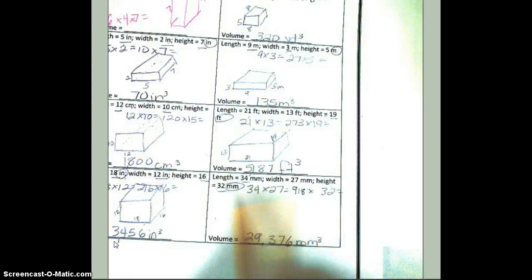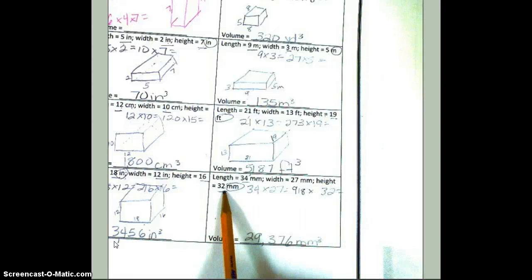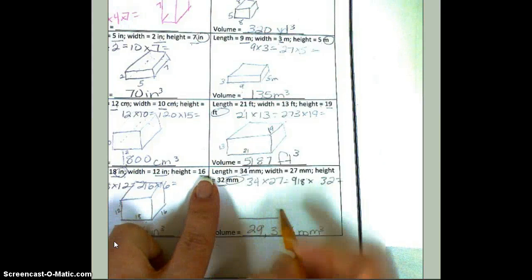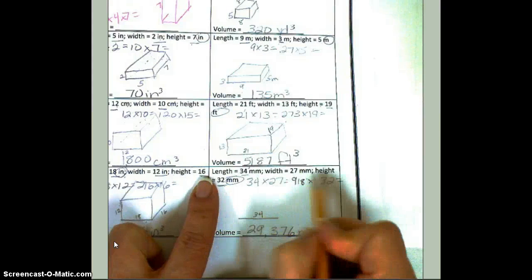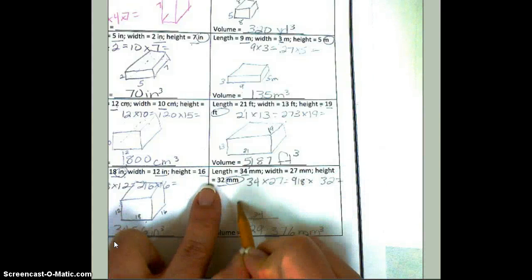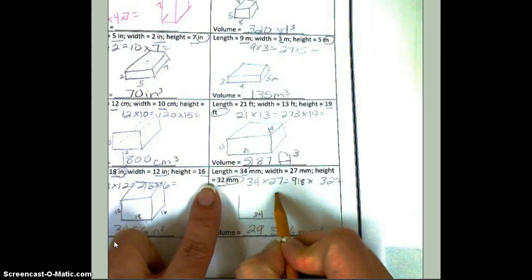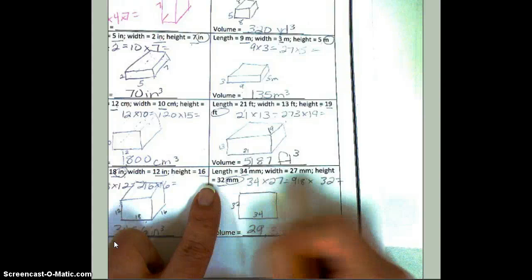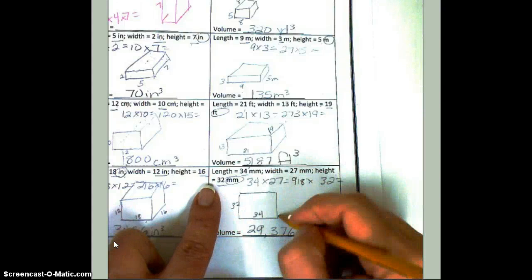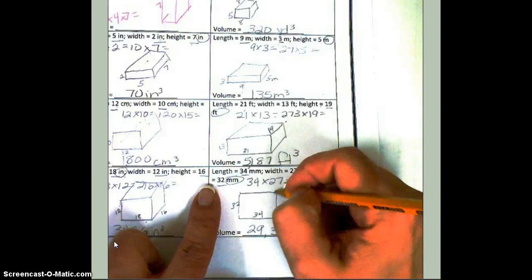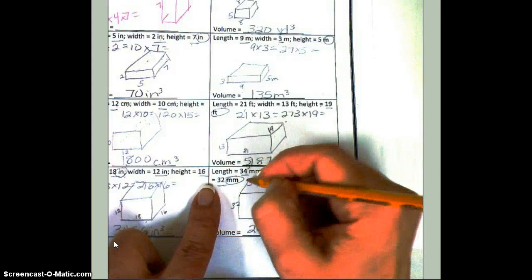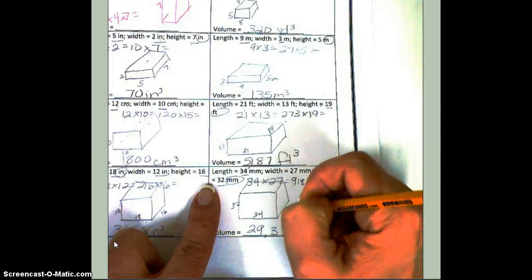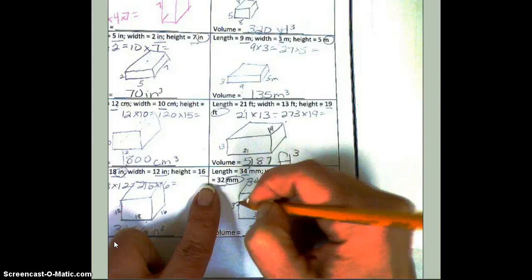This one, the height comes last. I don't know why they did it in that order, but they did. So we will do our length as 34. Call that one 34. And then we'll do our height this time as 32. Oh, we're going to get more of a square because 32 and 34 are pretty darn close. We'll call this one 32. And then we'll say it is 27 wide, so not quite as far back. And we'll call that one 27. And we were measuring in millimeters.